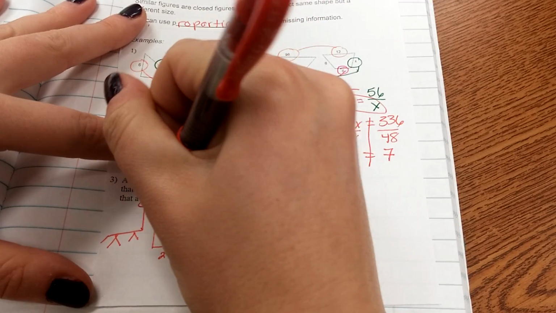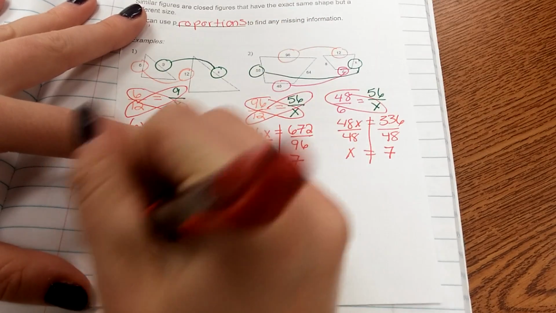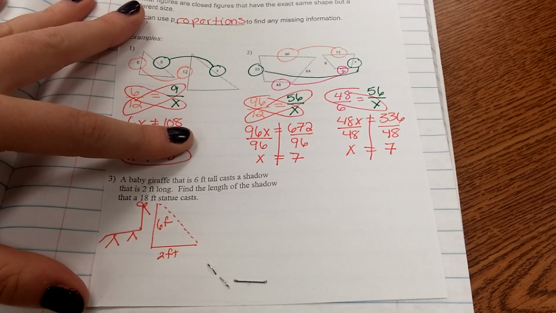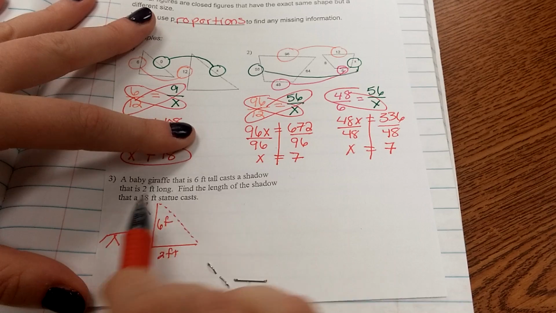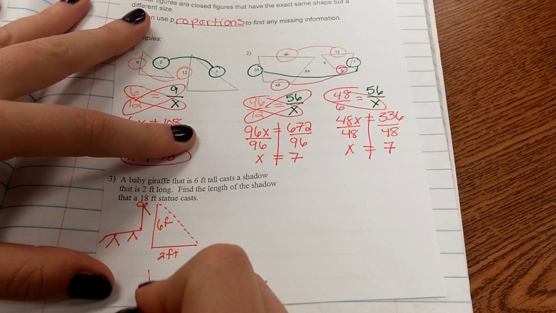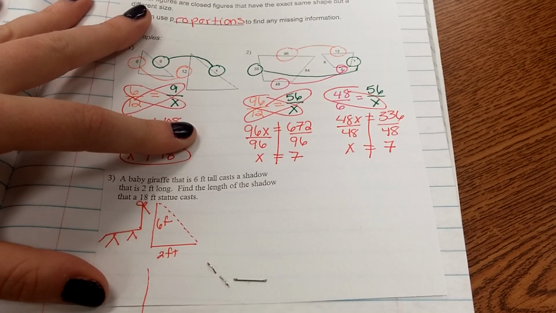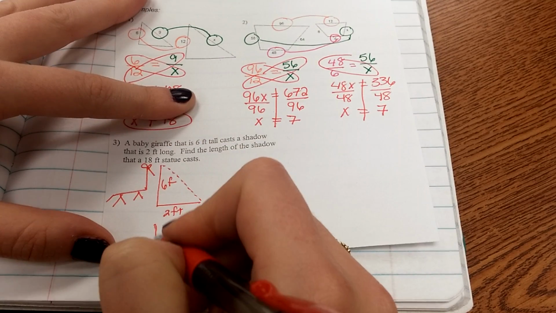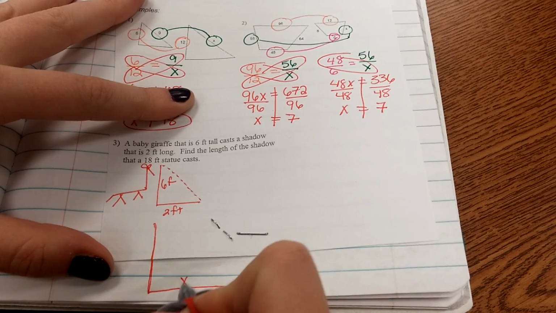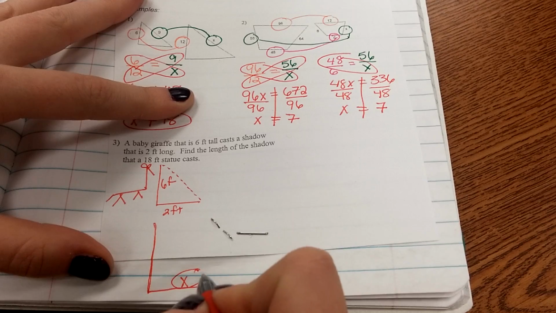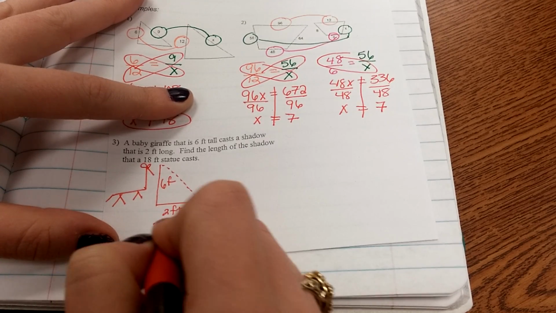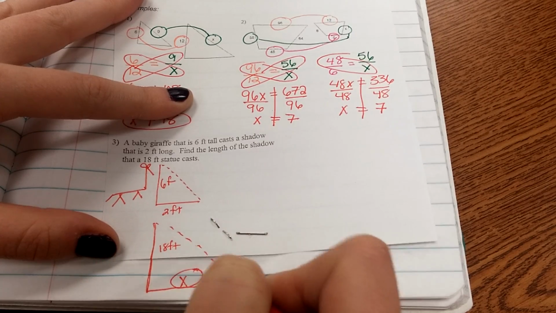So notice this kind of makes a triangle shape. I've got my baby giraffe, 6 feet tall, over my shadow, 2 feet. Okay. Find the length of the shadow that an 18-foot statue casts. So I have an 18-foot statue. I'm not going to try and draw my statue. You guys get the idea. You can just draw a line. Okay, and we want to know how long the shadow is. So we don't know the length of the shadow, but we do know that the statue is 18 feet. And again, it makes a triangle.